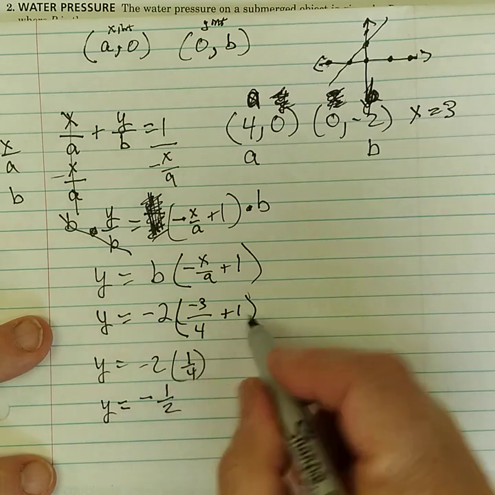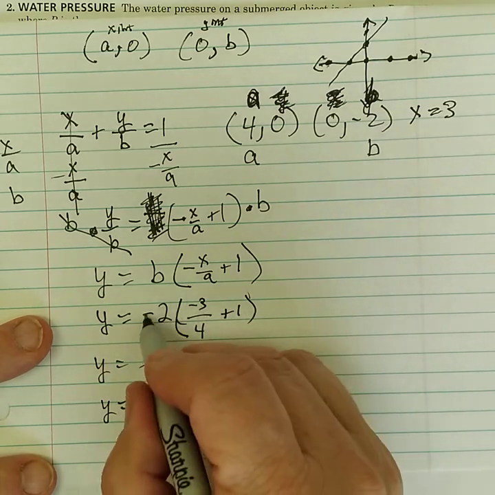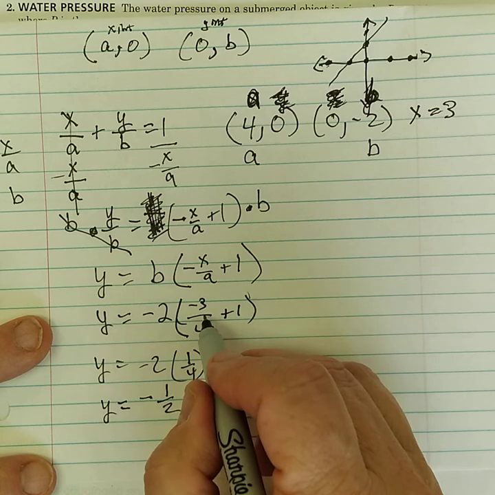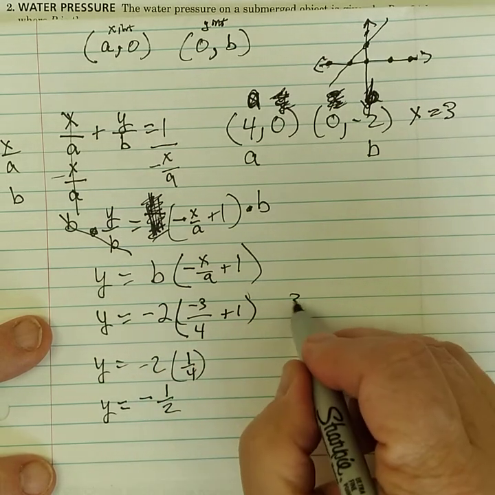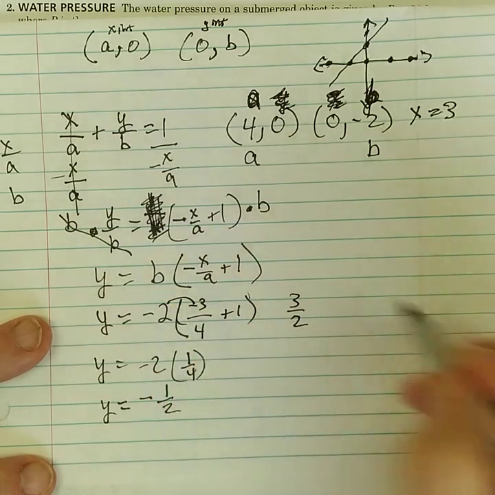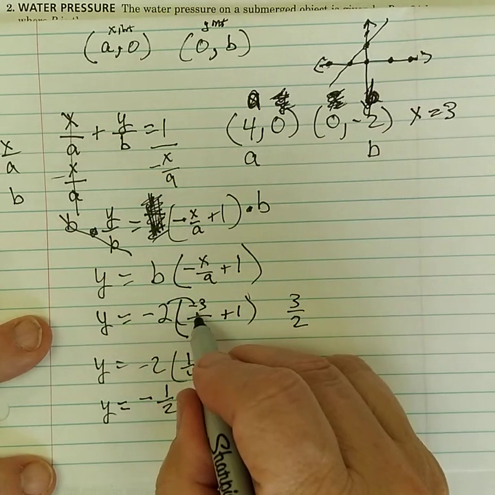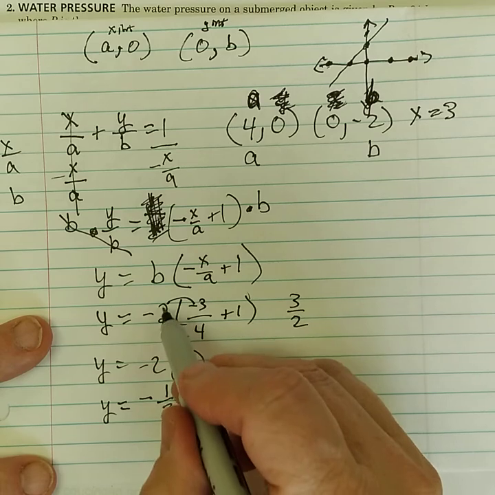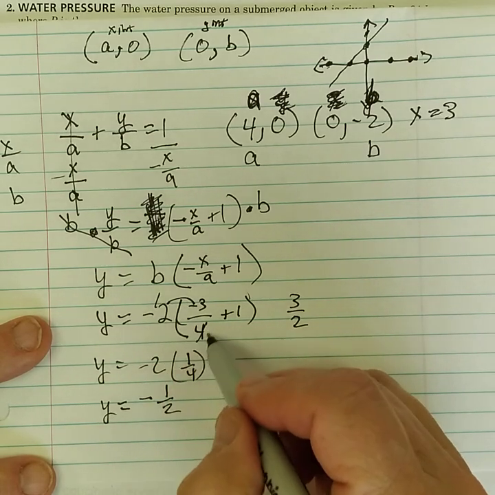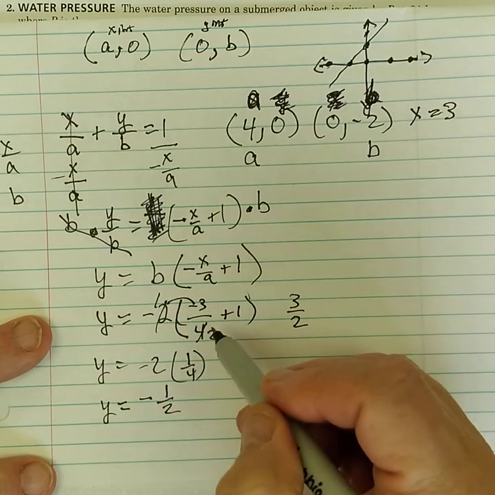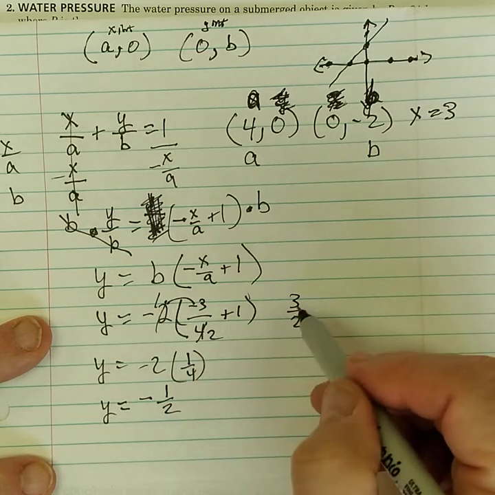Now, let me just show you how it would have been if we distributed. If we distributed this, we would have gotten a positive 3/2 when we multiplied that. Negative times a negative is a positive. And if we cross simplified, we'd have a 2 on the bottom and 1 on top. And we would do 1 times negative 3.